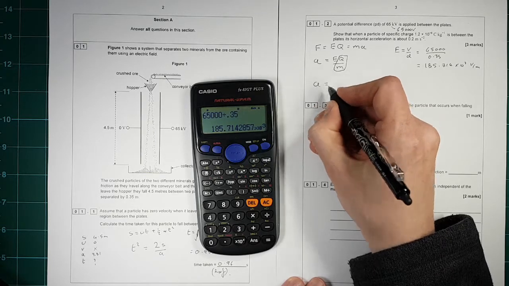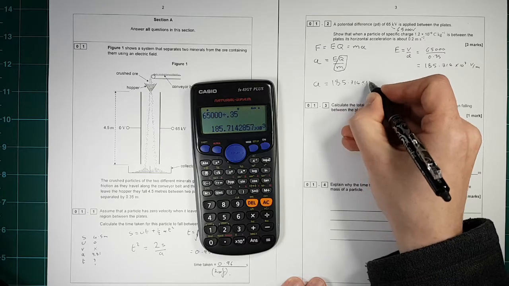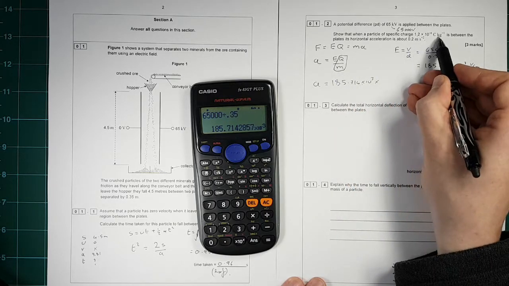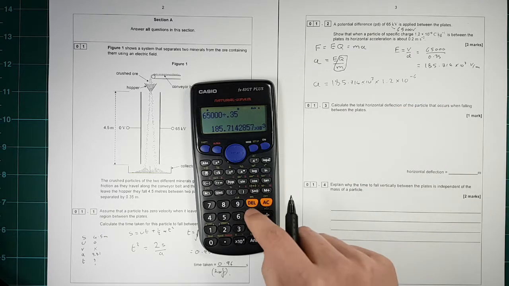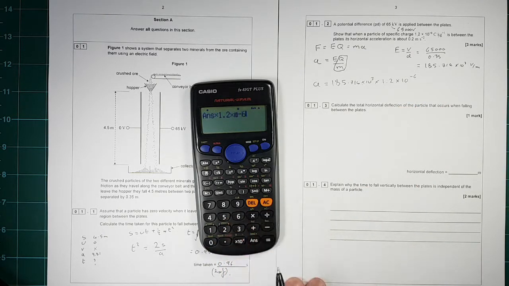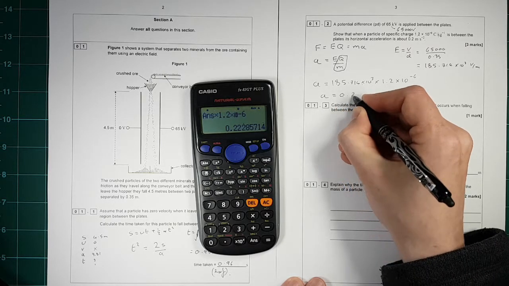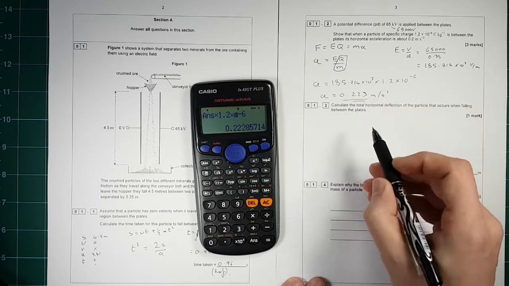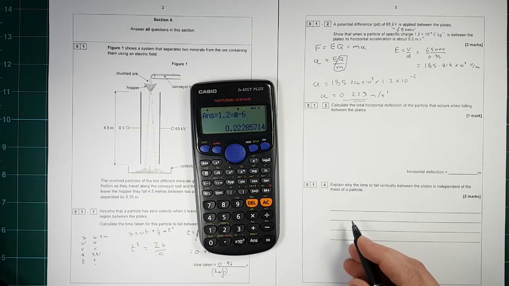So we have the acceleration is equal to 185.714 times 10 to the 3 times by, then we need that value there. So that's 1.2 times 10 to the minus 6. So times by 1.2 times 10 to the minus 6 is equal to 0.22. So A is equal to 0.223 meters per second squared. And it's a show that question, so we've got to write it to more decimal places than that, which we have done.